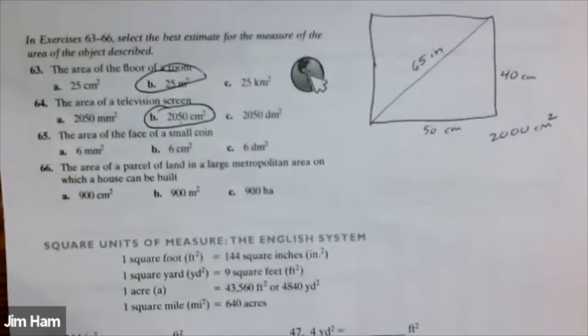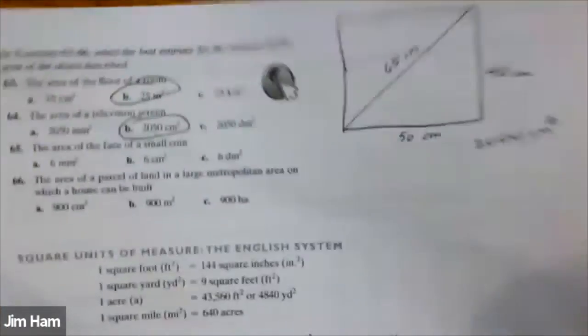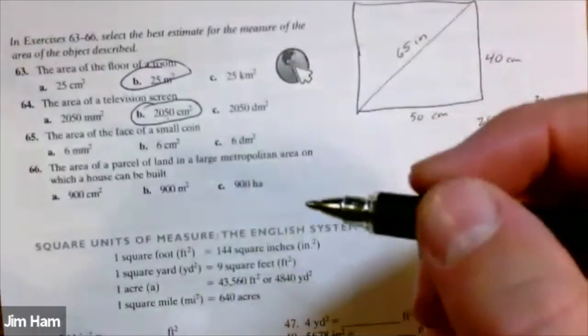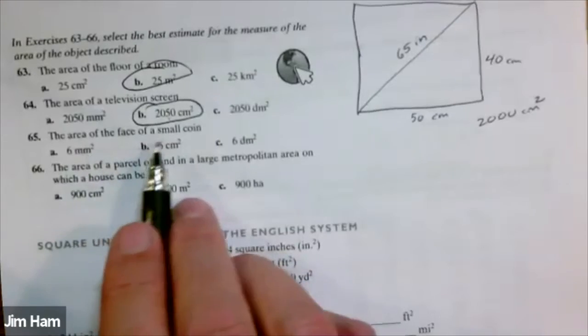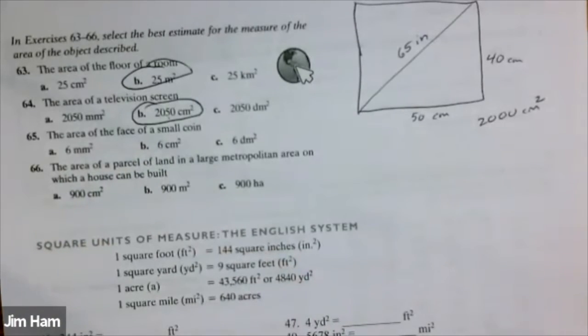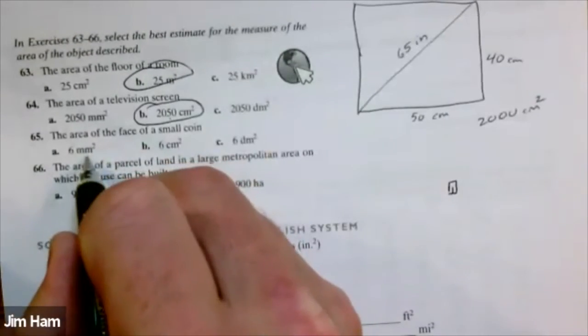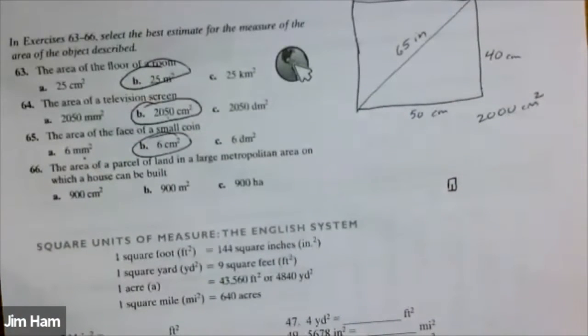Millimeters would probably be too small. All right, you can look at the other ones. I would probably go with the area of the face of a small coin, like a dime. I think millimeters is going to be too small. I might go with centimeters on that one. But I think centimeters is too large.